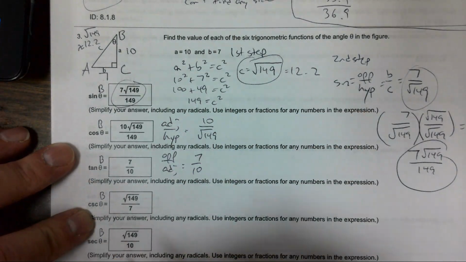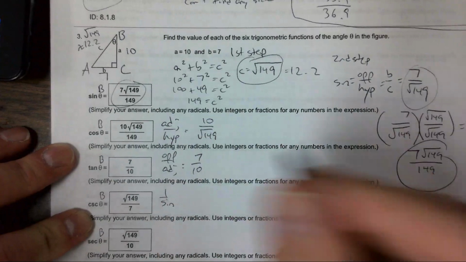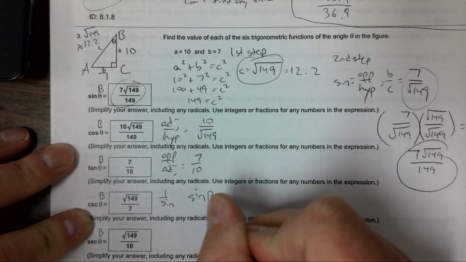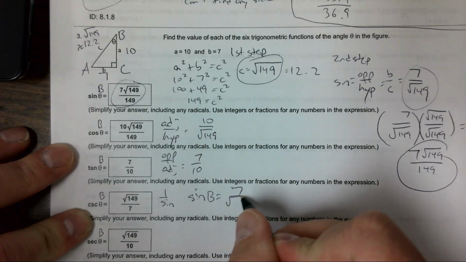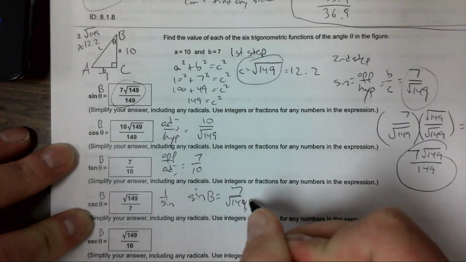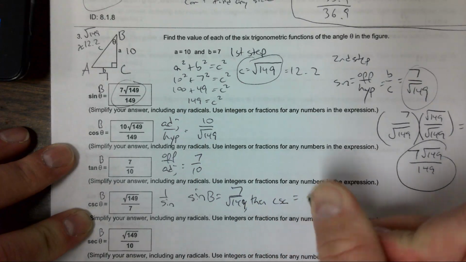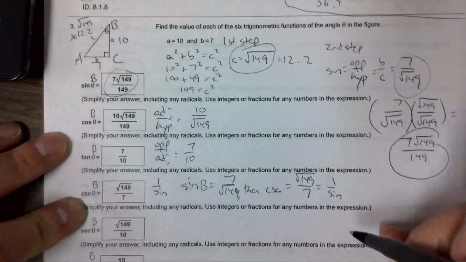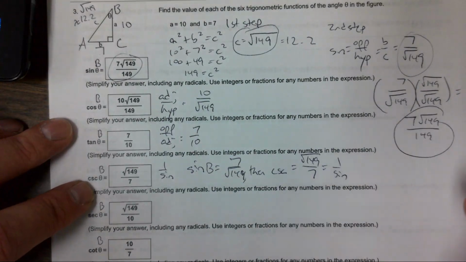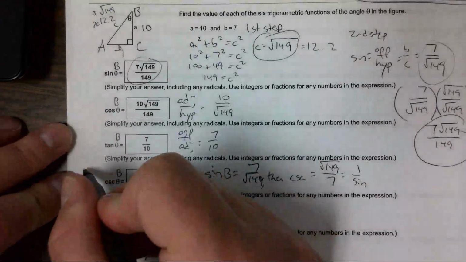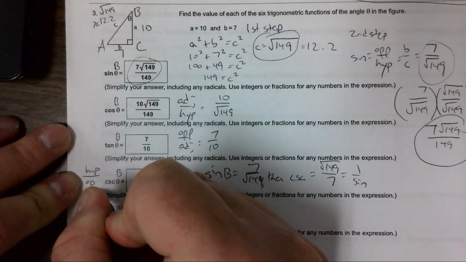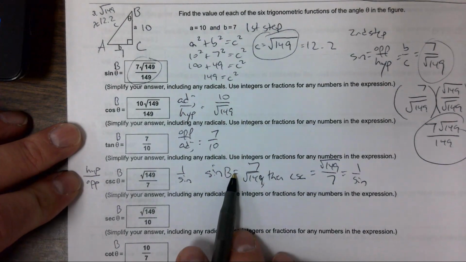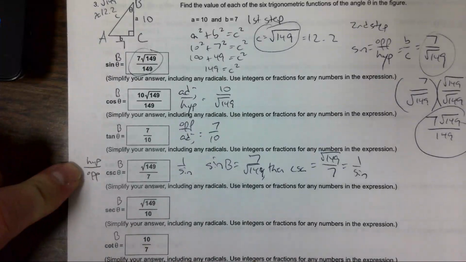And then cosecant would be like 1 over sine. Or you could take a step and say, if sine of B is 7 over square root of 149, then cosecant is square root of 149 over 7, since it's 1 over sine. Now, if you refer to those other notes, we could have even said it's the hypotenuse over the opposite. I don't use that approach as much as like, well, what was sine, and then flip it. But do whatever you prefer.